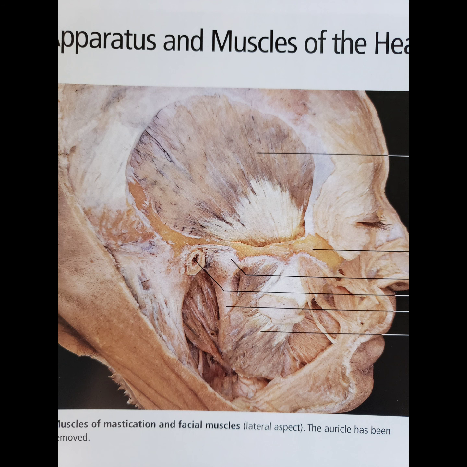So temporalis is going to take its origin, as you can see, on the temporal bone, and it's going to insert on the coronoid process of the mandible, which you can get a somewhat distinct view of here, although it's kind of tough. And then with masseter, it's going to originate on the zygomatic arch, that cheekbone that is cut through here sagittally, and make its insertion on the angle and ramus of the mandible.